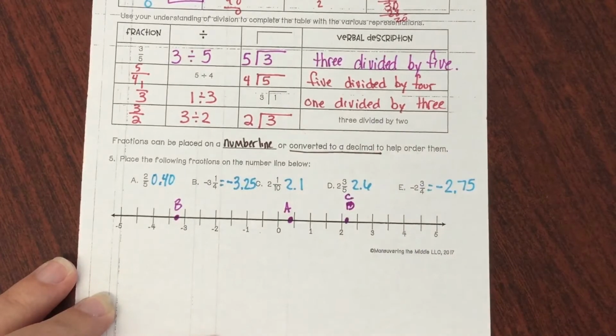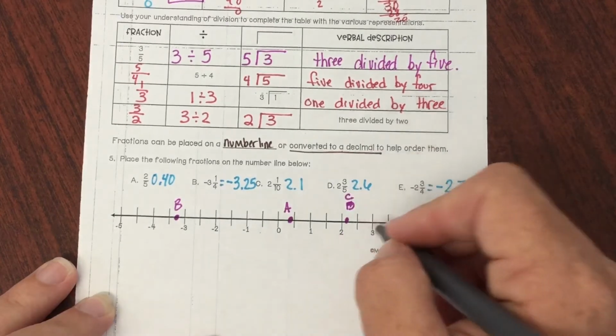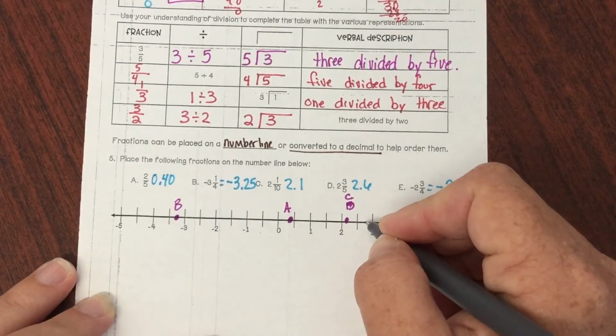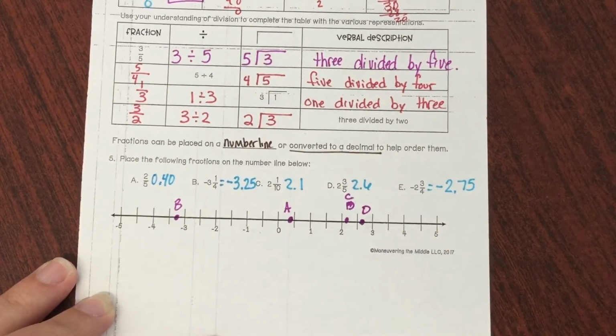All right, what about 2 and 3/5? In between the halfway point on 2 and 3. Between 2 and 3, and closer to 3, but past the 2.5. Okay.